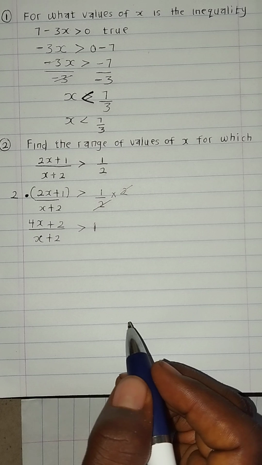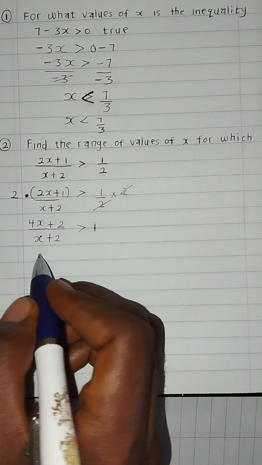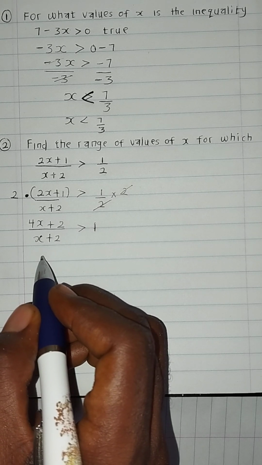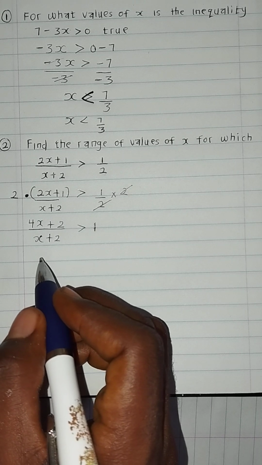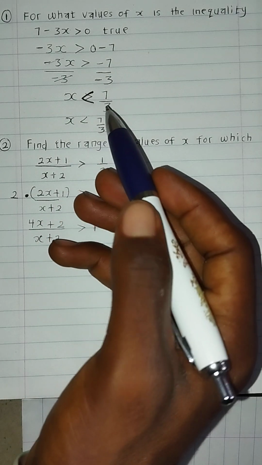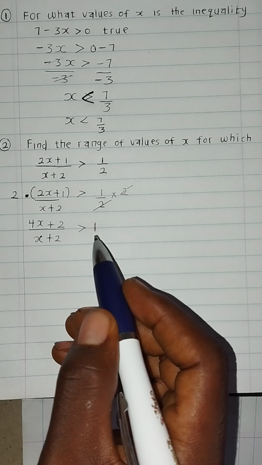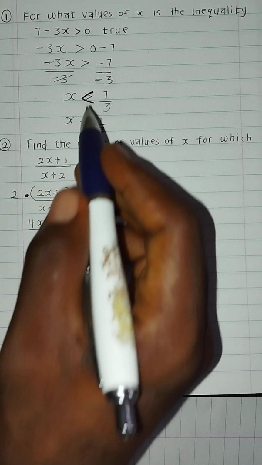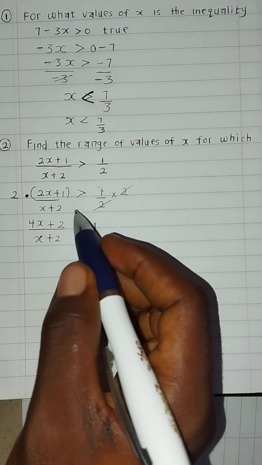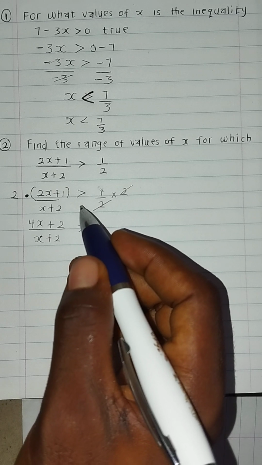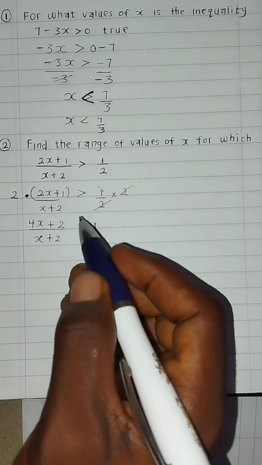So what is the next thing we are to do here? The next thing we are to do here is to destroy this denominator. Don't forget, our goal is to make it linear. Now, I need to repeat a rule I mentioned earlier on in the beginning. I said that whenever you are dividing both sides of your inequality by a negative number, your inequality sign will change. I showed it here. Likewise, whenever you are multiplying both sides of your inequality by a negative number, your inequality sign will also change.